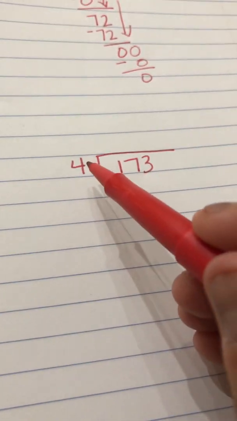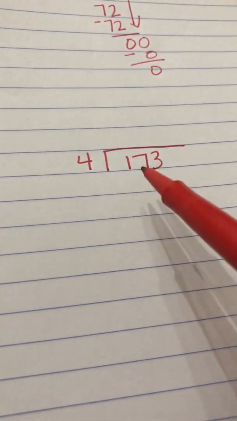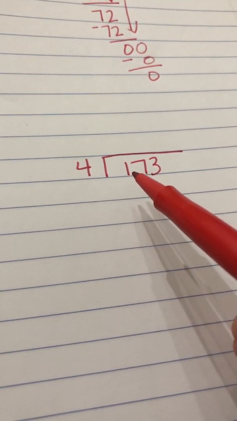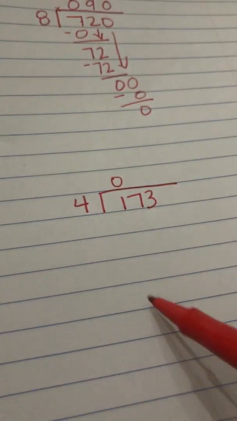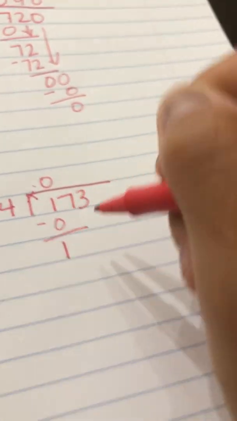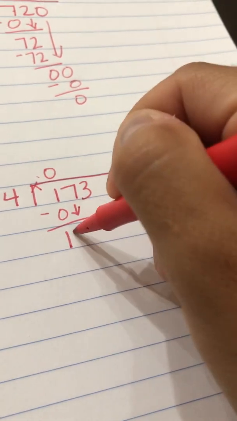So let's look at our number. Can 1 be divided by 4? Remember, if this number on the outside is bigger than this number right here, we're not able to do that. Just like up above, we'll have to put a 0 up here. We multiply 4 times 0 gives us 0. We subtract, gives us 1. Remember to bring down your 7.